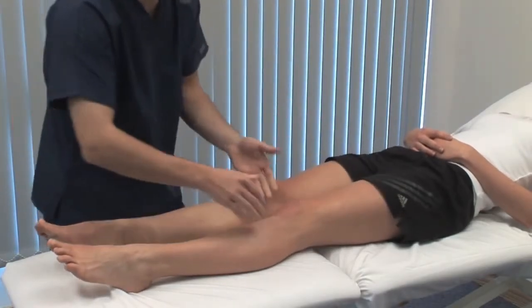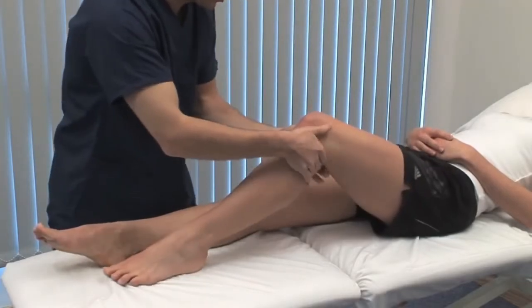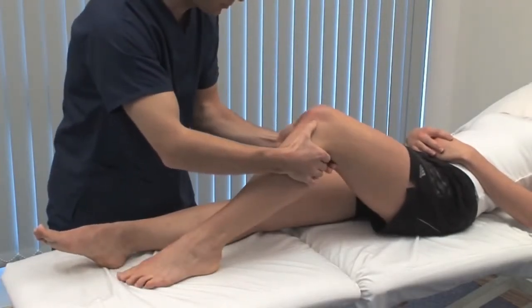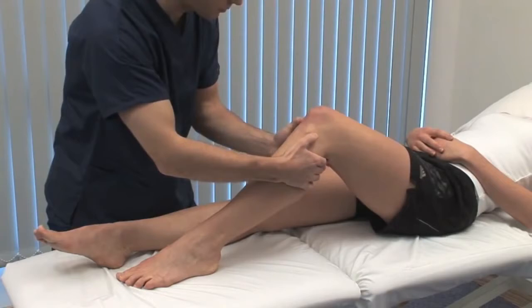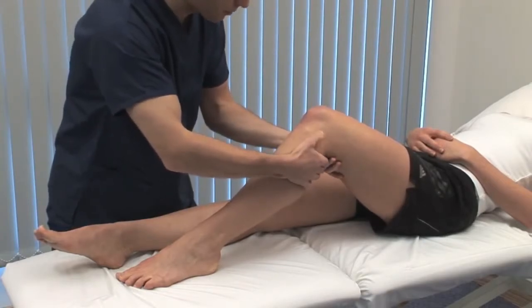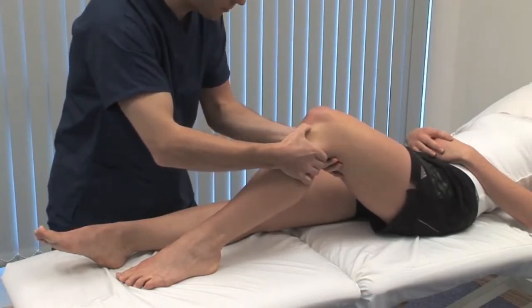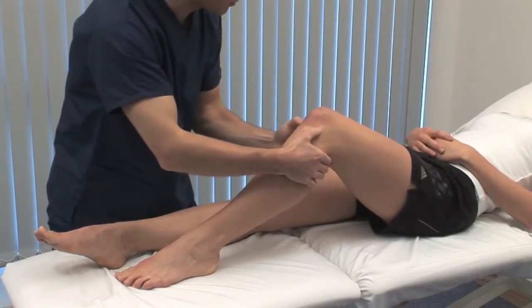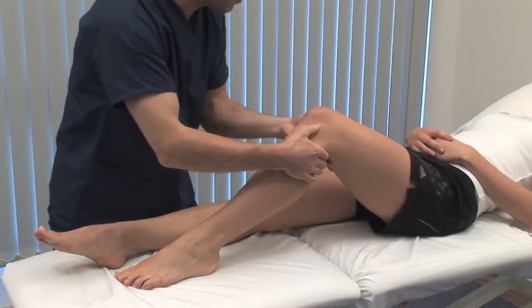And the same on the other side. The joint lines are most easily felt with the knee at 90 degrees. Focal tenderness may be due to a meniscal or collateral ligament injury. Isolated tenderness of the tibial tuberosity in adolescence may be due to Osgood-Schlatter's disease.